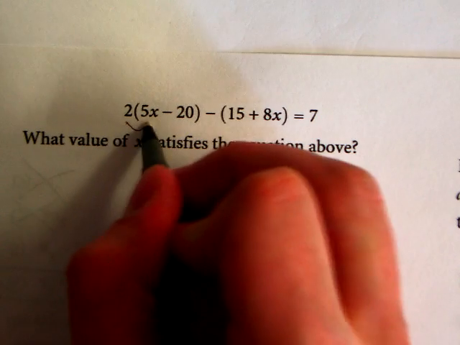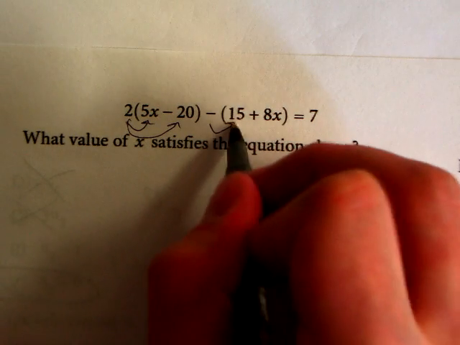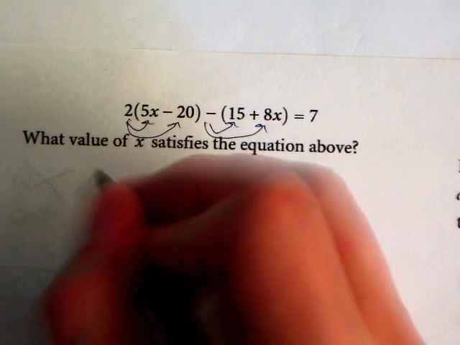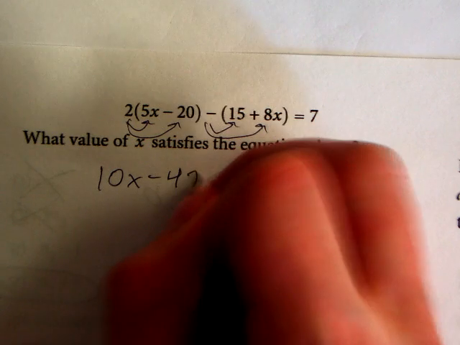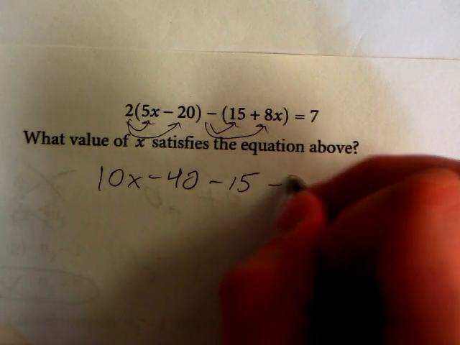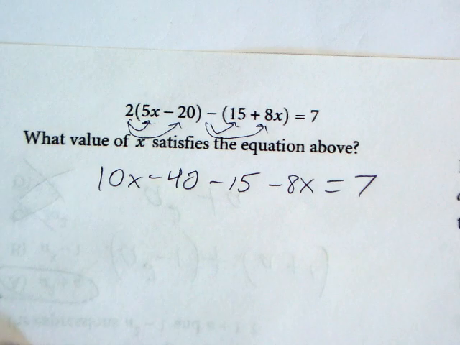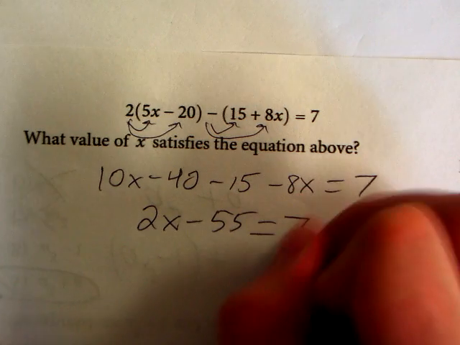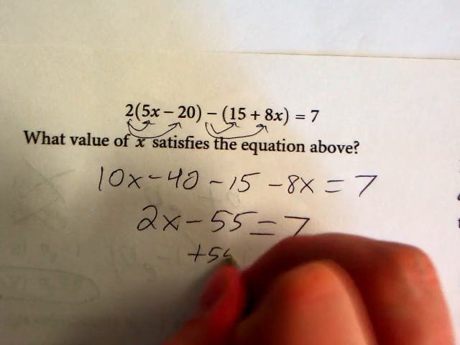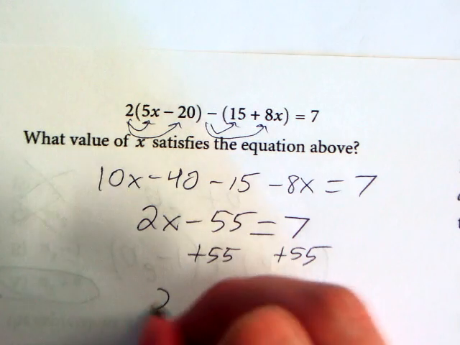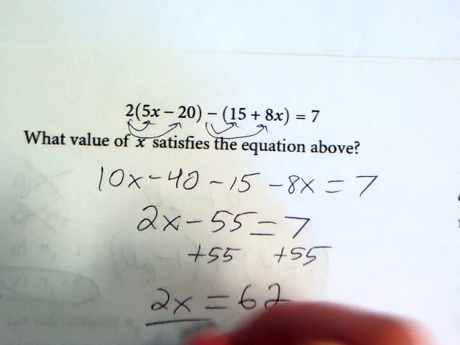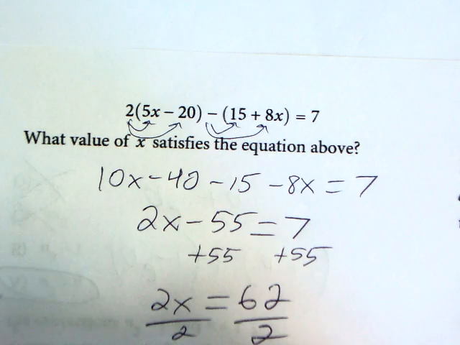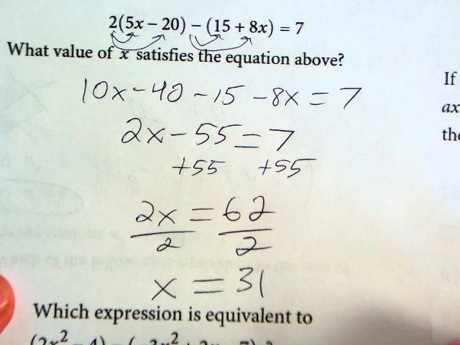For the next one, the first thing we do, we distribute the 2, but we also distribute the negative. This becomes 10x minus 40 minus 15 minus 8x is equal to 7. When we combine like terms, we see 2x minus 55 is equal to 7. When we add 55 to both sides, we get 2x is equal to 62. When we divide by 2 on both sides, we get x is equal to 31.